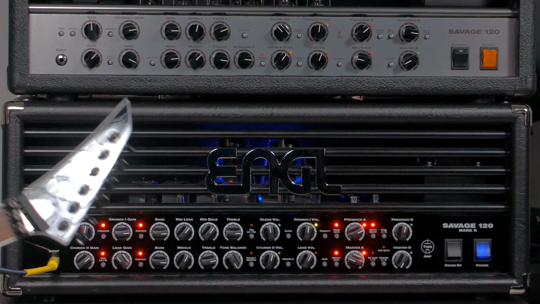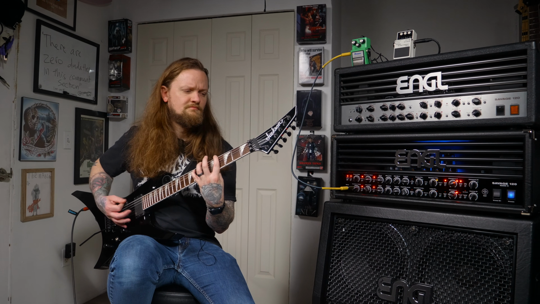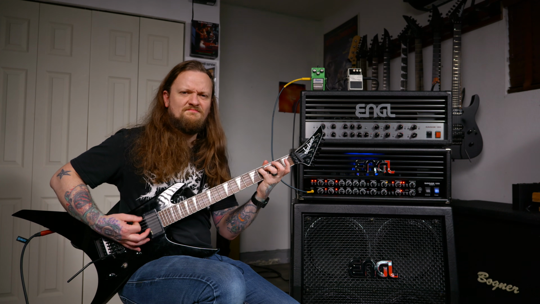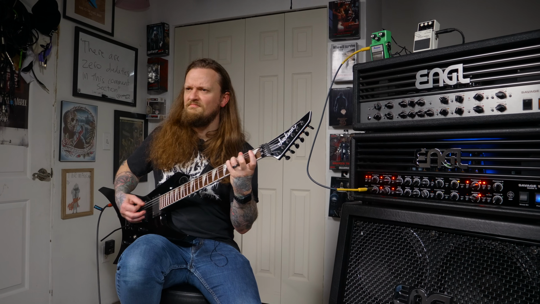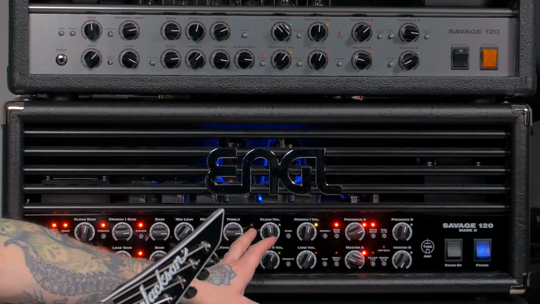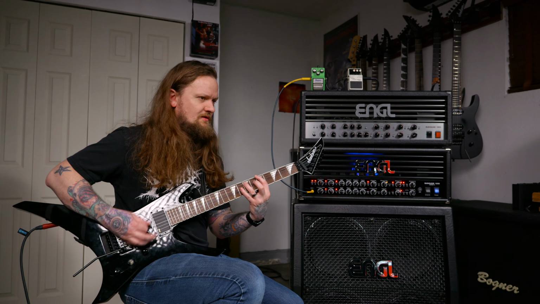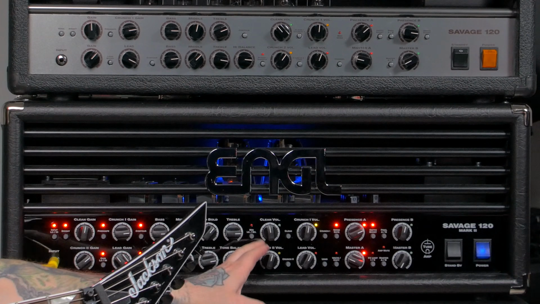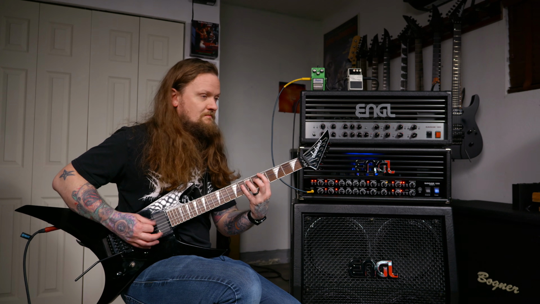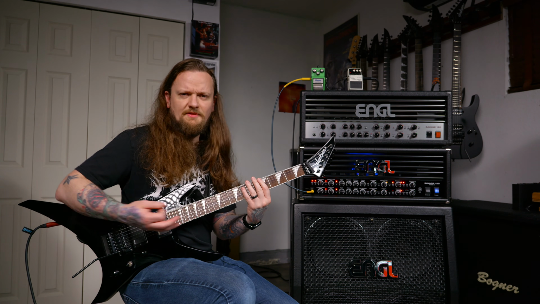But if we want to go mid lean, it's more like a Marshall sound to me, you know? And then if you go bold, it's more like a modern, still Marshall, but more of a modern Marshall-y sort of sound. And of course you could set these differently too, so if you want to foot switch it, maybe you could like, you know, that sort of thing.